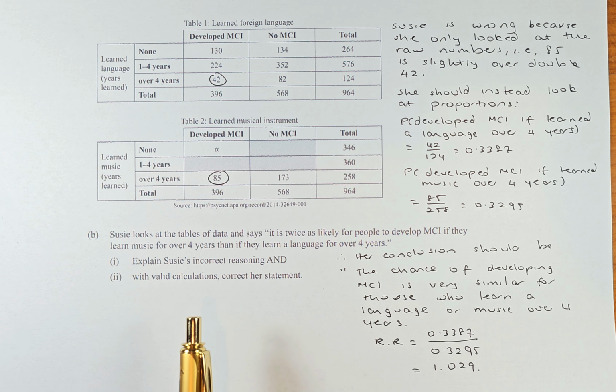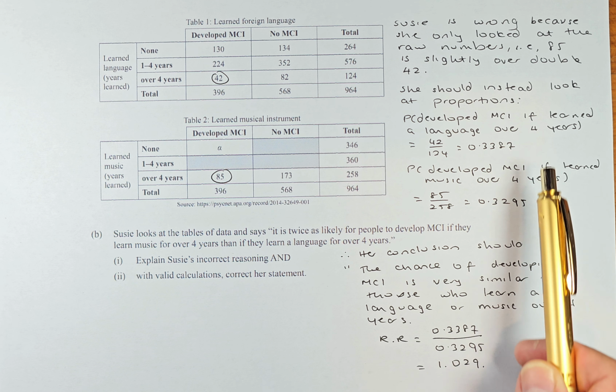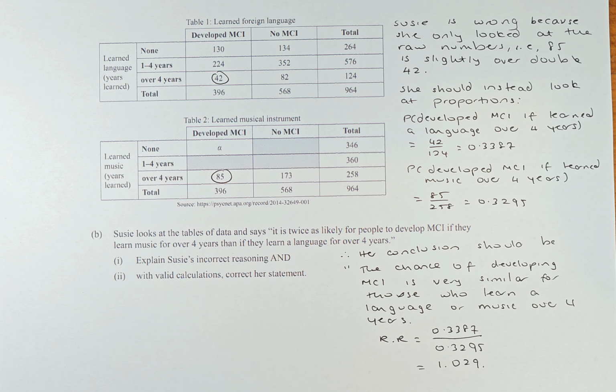So to conclude, we can conclude the following. We can conclude that the chance of developing MCI is quite close to each other, whether you learn a language or you learn music over 4 years. So to do that, we're going to calculate the relative risk. So the relative risk, you can take this number, 0.3387 divided by 0.3295, is going to be 1.029. So it is very close to 1. So they are quite similar.